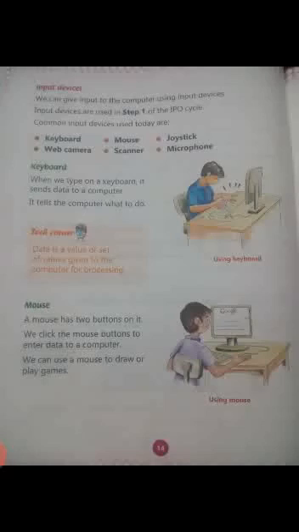Common input devices used today are keyboard, web camera, mouse, scanner, joystick, and microphone. Okay, children, these are the common input devices used today. So first we are going to see keyboard.